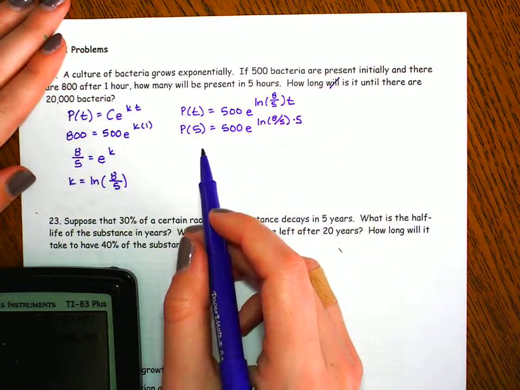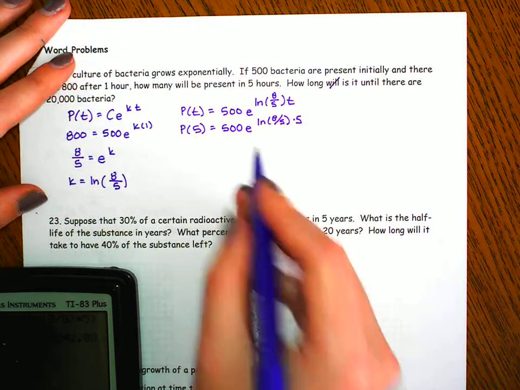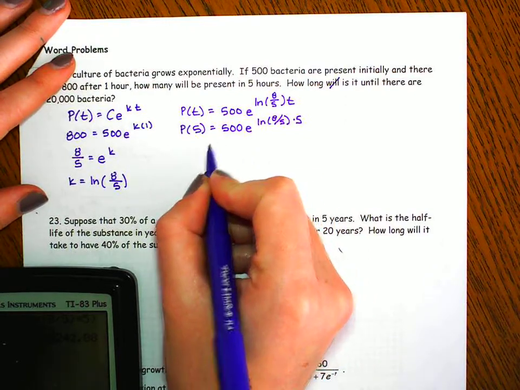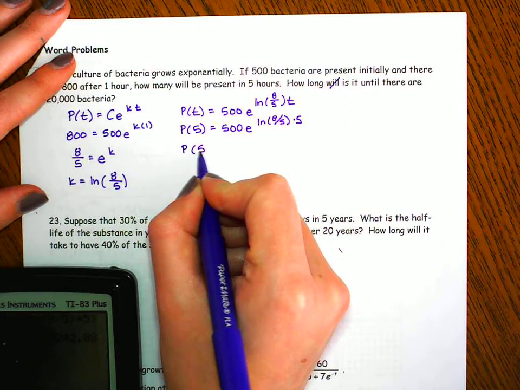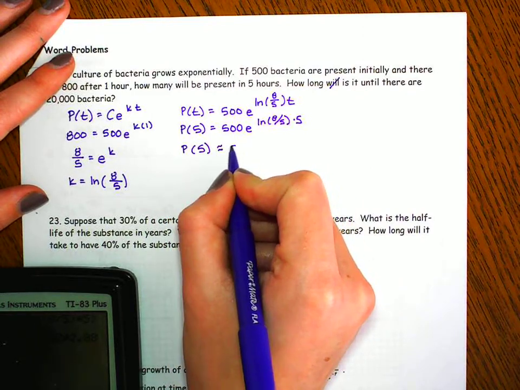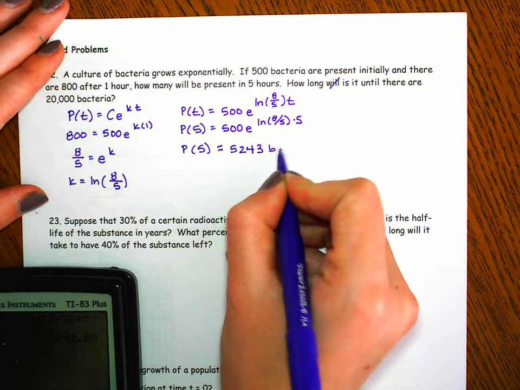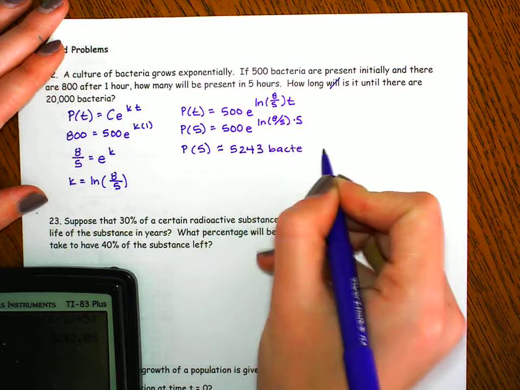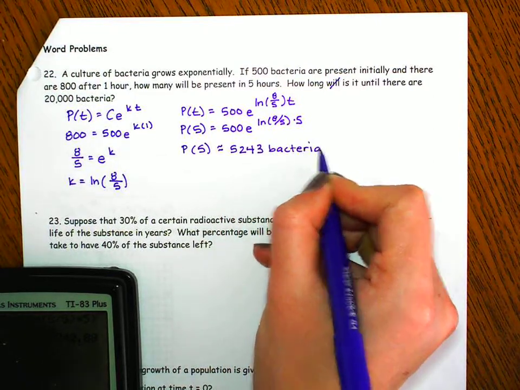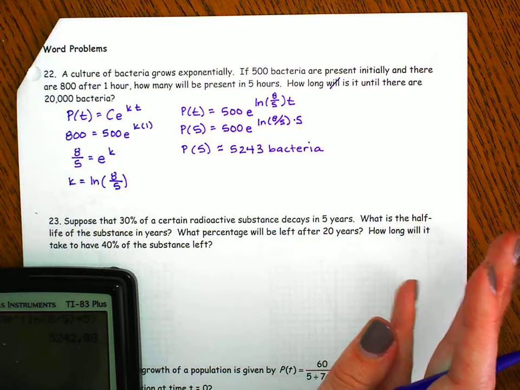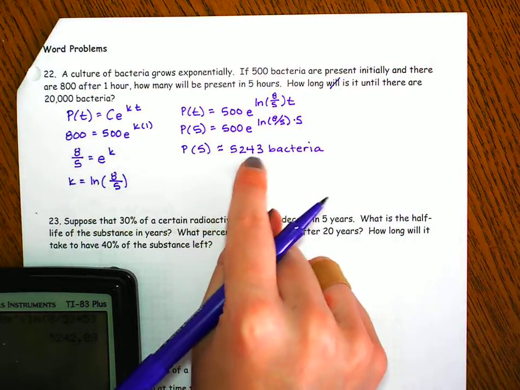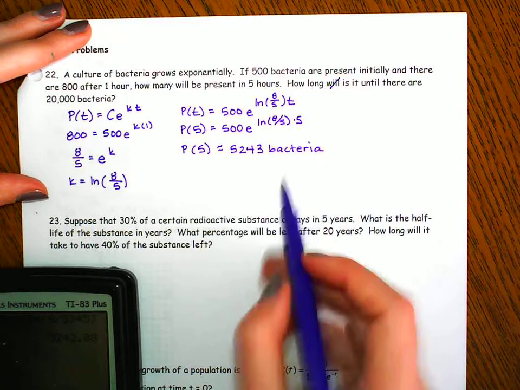This is population, so let's round. If you had put 5242, because technically you can't have an eighth of one, so we haven't gotten to the 43rd yet, but 42 or 43 would be fine. So there's my first one.